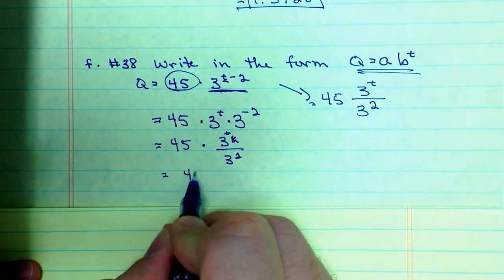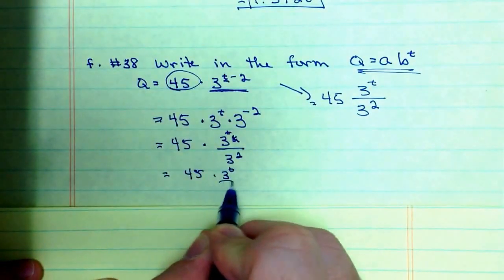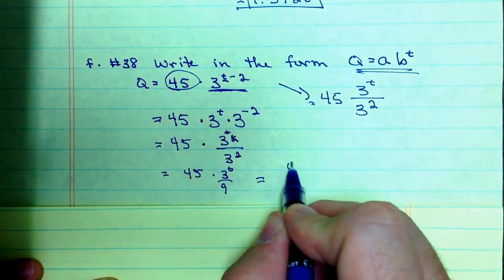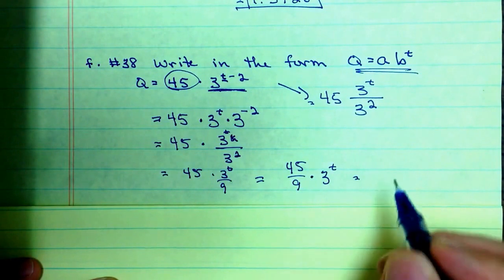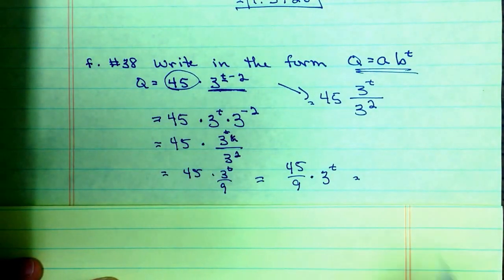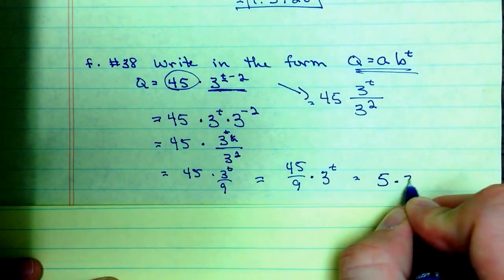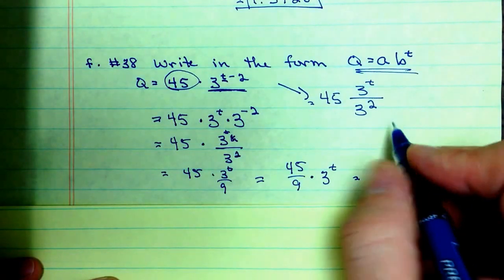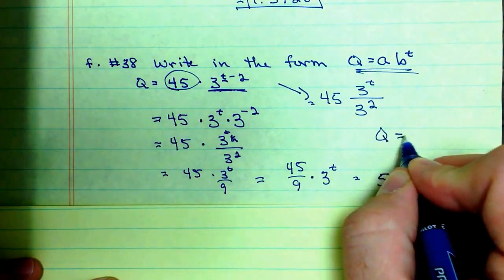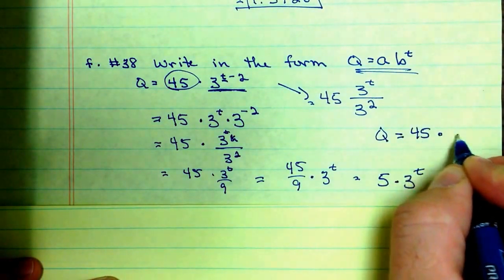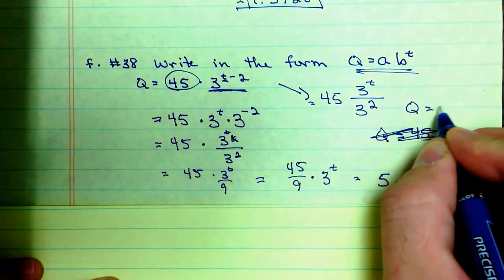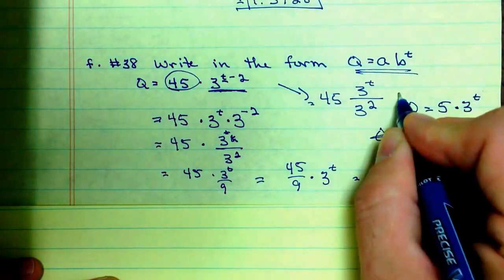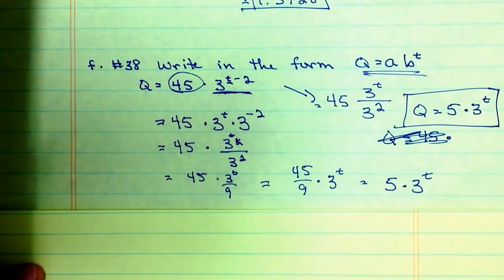So that gives me 45 times 3 to the t over 9, which is 45 over 9 times 3 to the t, and 45 divided by 9 is 5. So that's 5 times 3 to the t. So our final answer here, I'm running out of space, is Q equals 5 times 3 to the t. That's our final answer here. Sorry, that was a little messy.